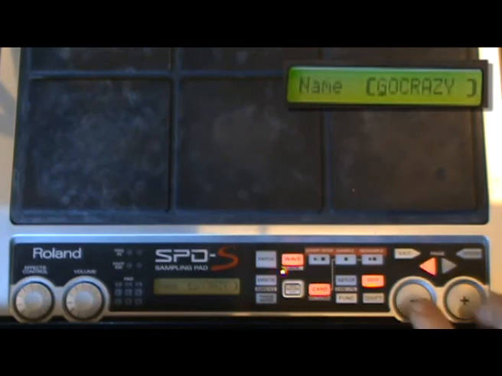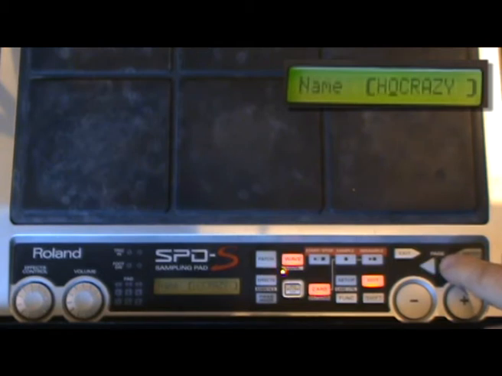We can go up the letters by using the plus button, down the letters by using the minus button. We can go to the next letter along by using the right arrow, or the previous letter by using the left arrow. And you can see that if we continue to use the plus button, we'll go from capital letters to lowercase letters.